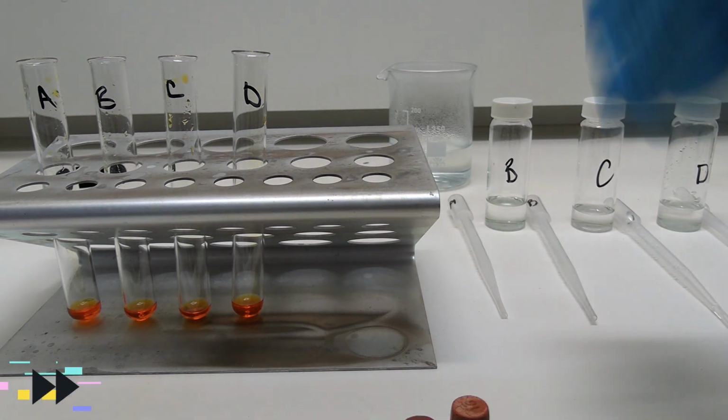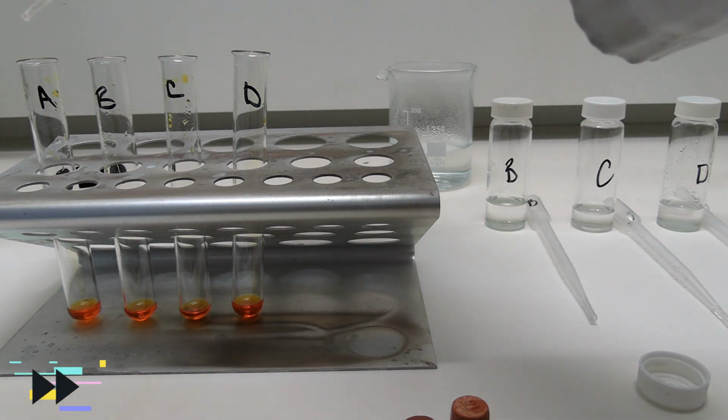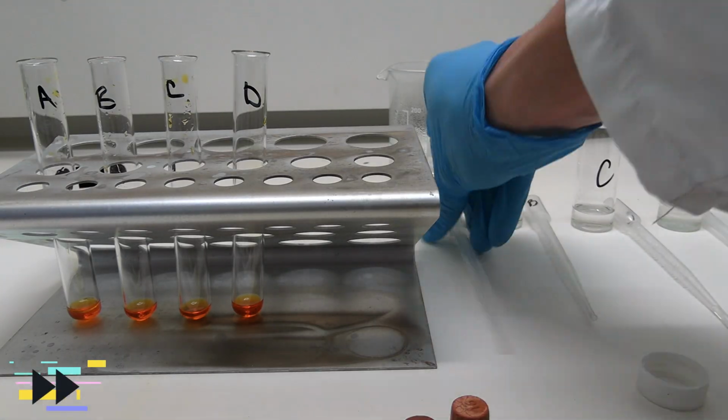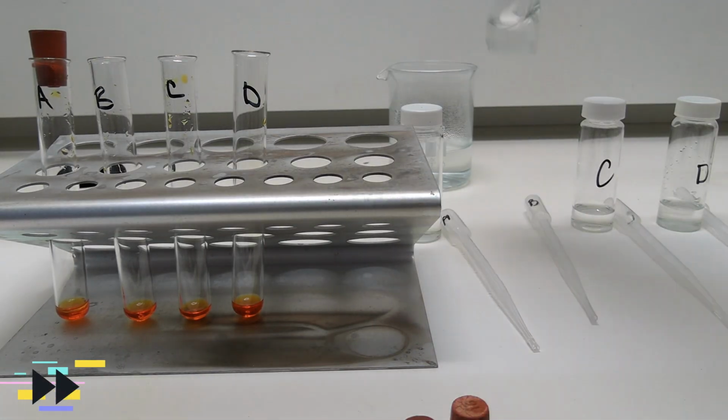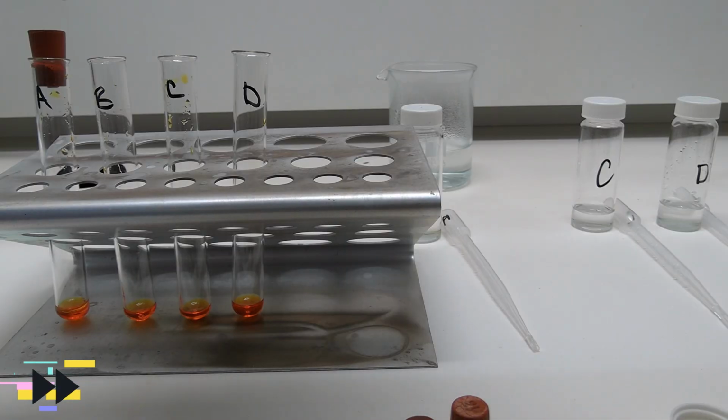You'll then add just a few drops of your samples to their corresponding test tubes. Just as before, making sure to cover them again after each addition.